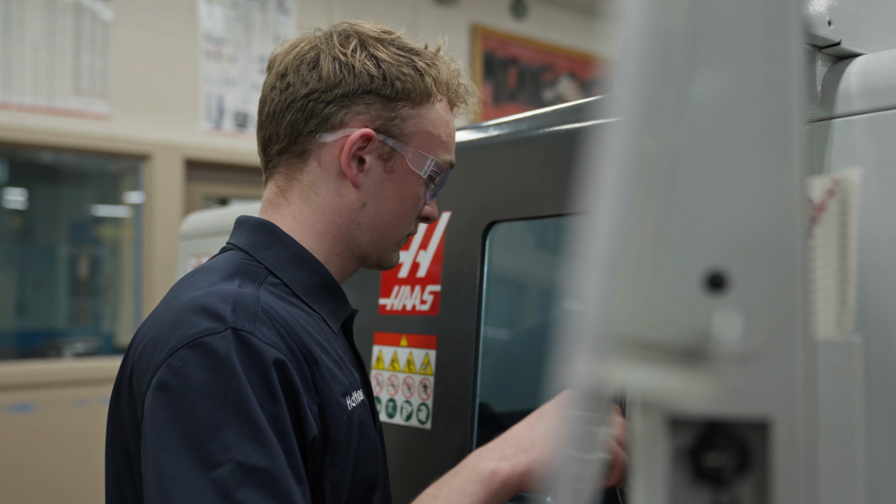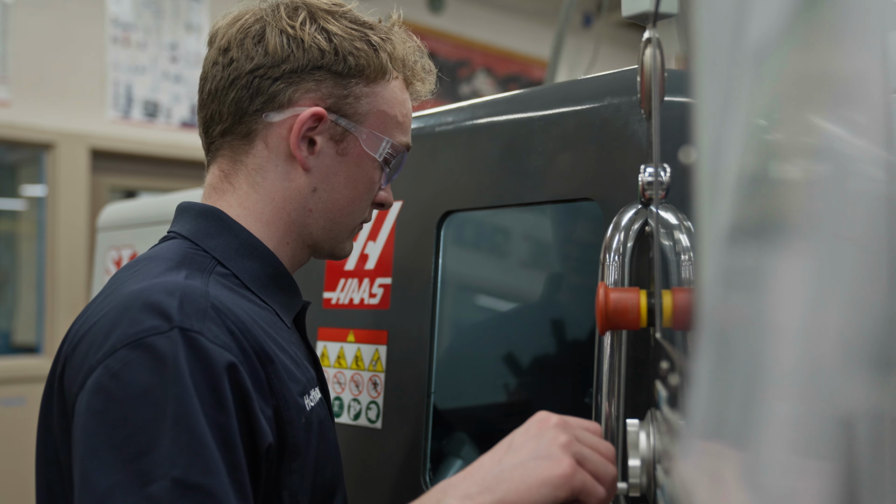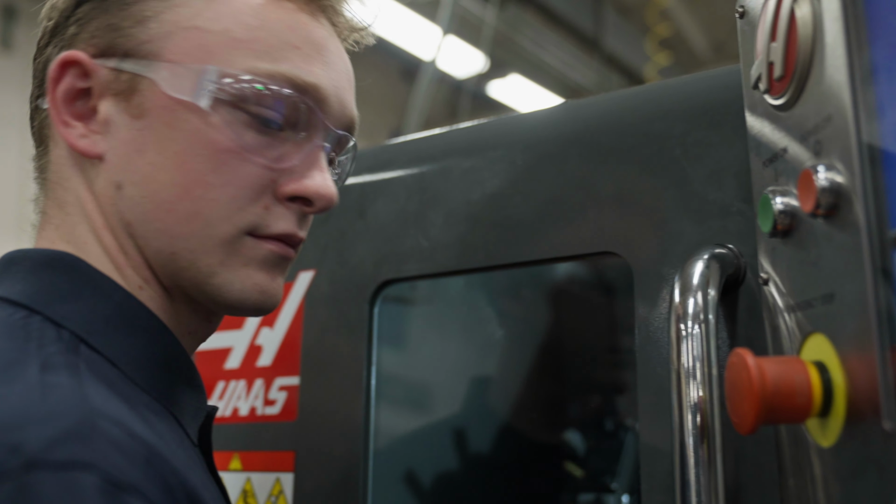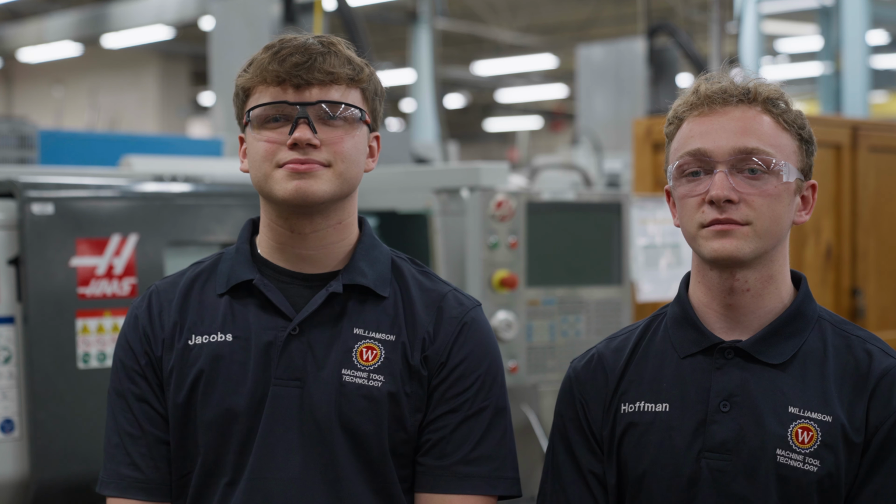We begin by 3D modeling each piece of the chess set, and we take that program and post-process it to the CNC lathe behind us, where we then run each program individually and make sure they run smoothly.